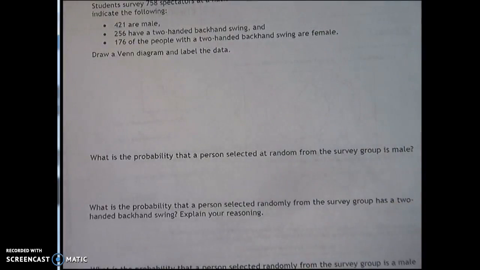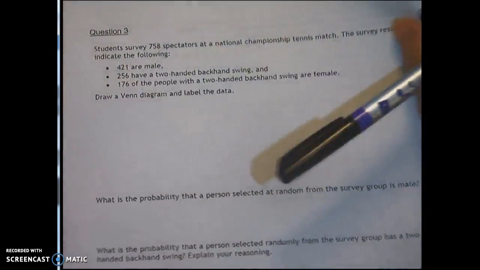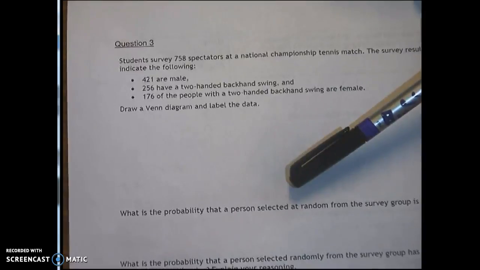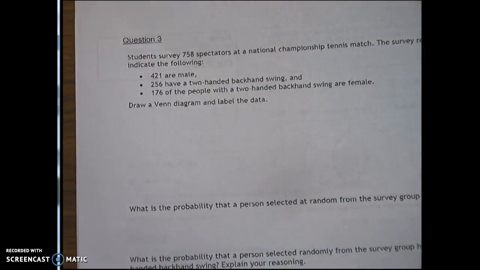Some of these, you're not given the Venn diagram, and so you have to think a little bit harder. And so let's talk about one of those. Students survey 758 spectators at a national championship tennis match. The survey results indicate the following: 421 are male, 256 have a two-handed backswing, and 176 of the people with a two-handed backswing are female.